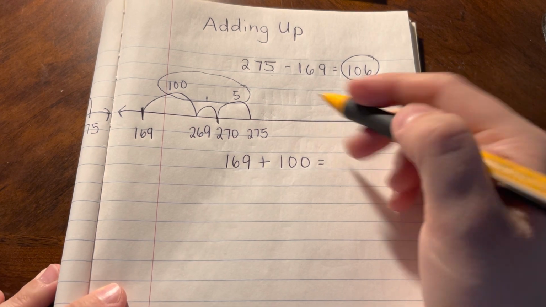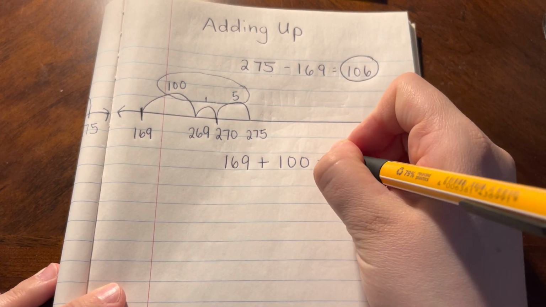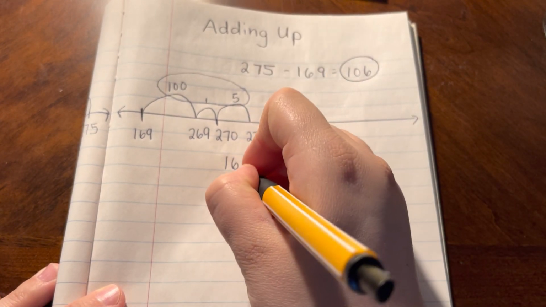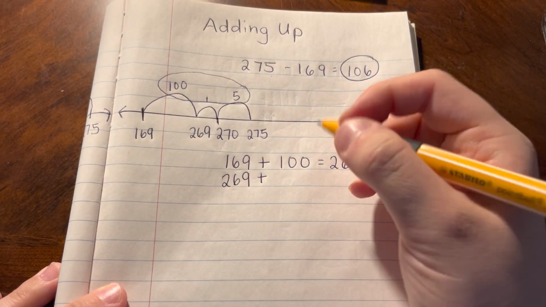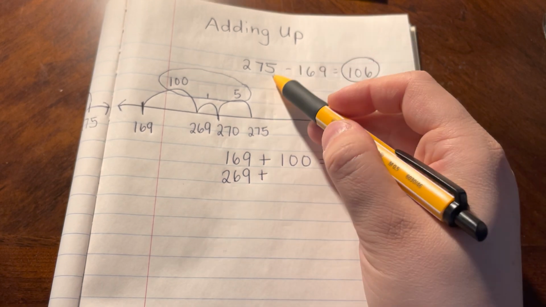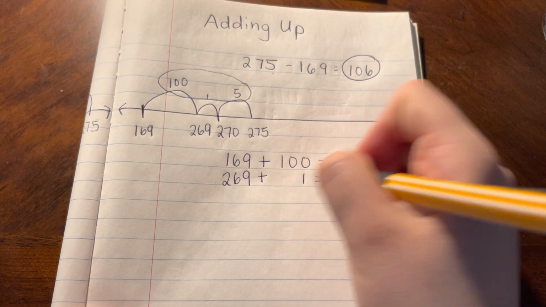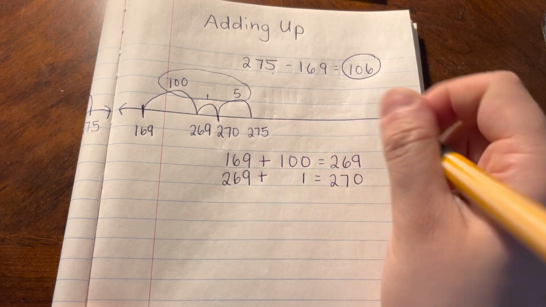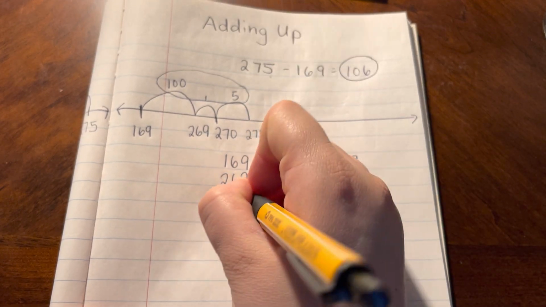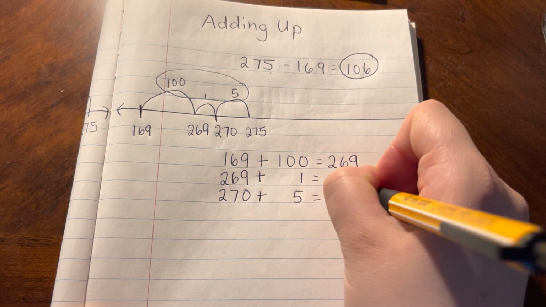So I'm going to take 169, which is the smaller of the two, and I'm going to add 100 to it. That's going to give me 269. Bring that 269 down, and I can't add 10, like I said, because if I add 10, that'll take me to 279, which would go over. So I'm going to add 1 to get me to that friendly number of 270. Now I see I'm only 5 away from 275. So I'll take that 270, add 5 to it, and get 275.